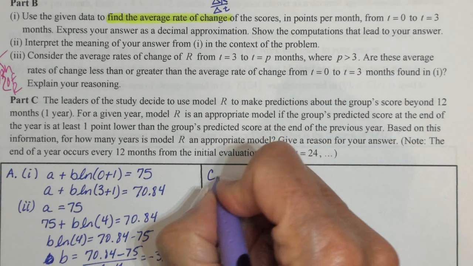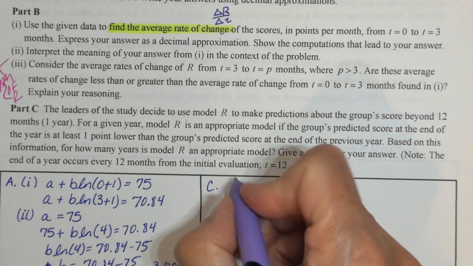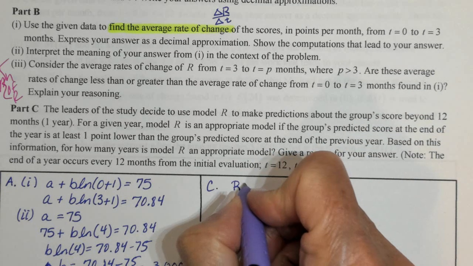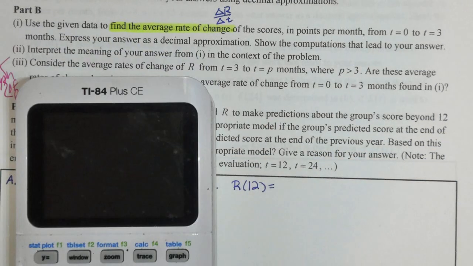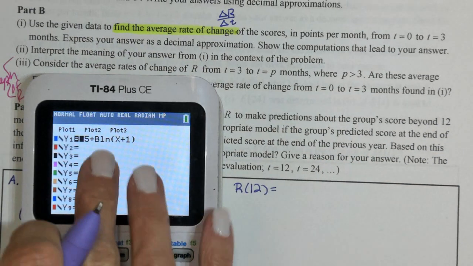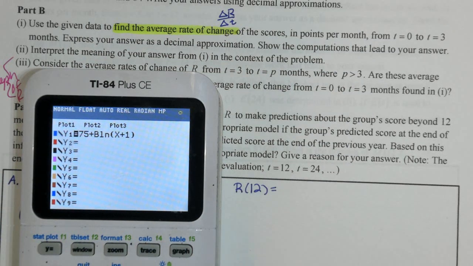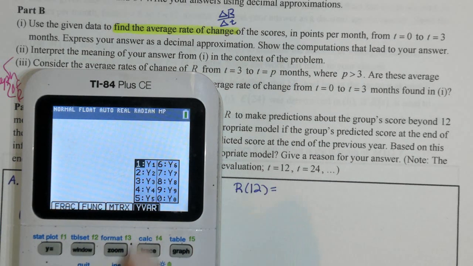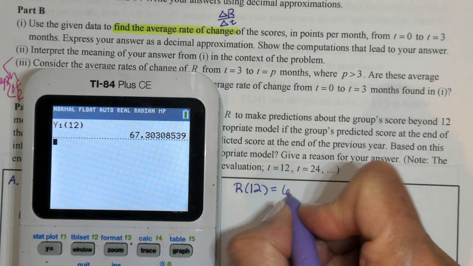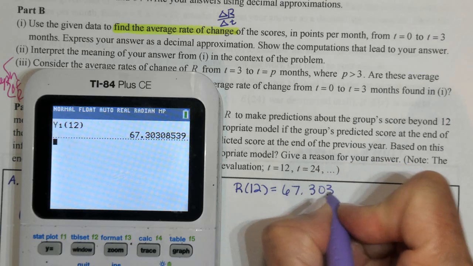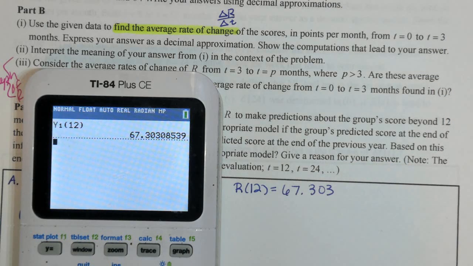So part C. We know R, we can find R of 12, right? I have R stored in for Y1. So R of 12 is Y1 at 12. 67.303. So at the end of 1 year, that's their score.